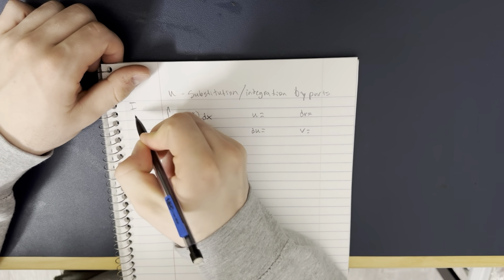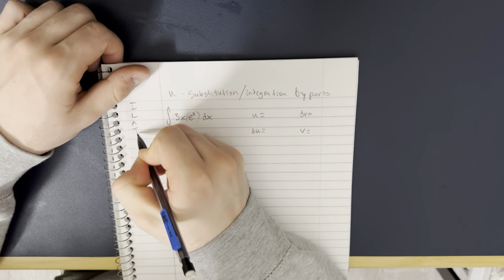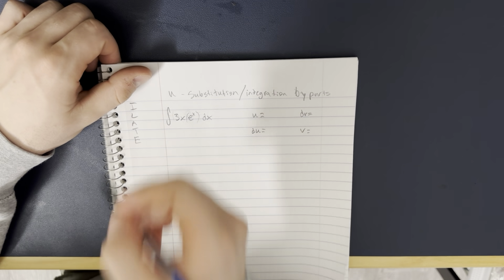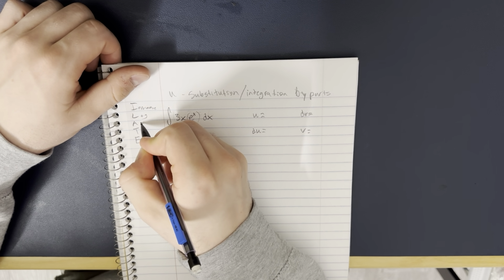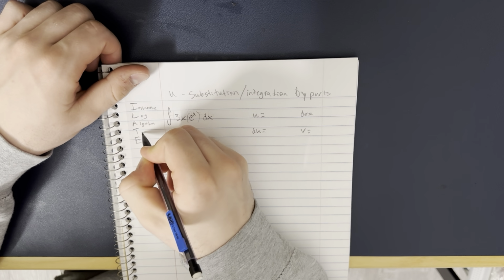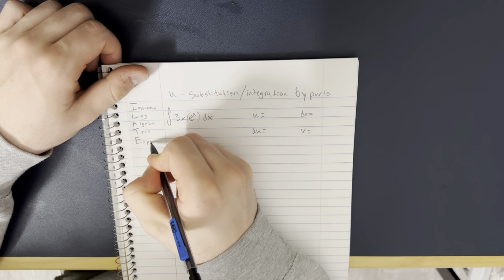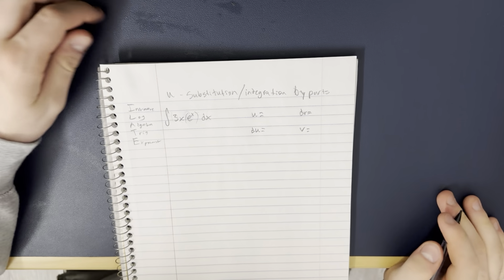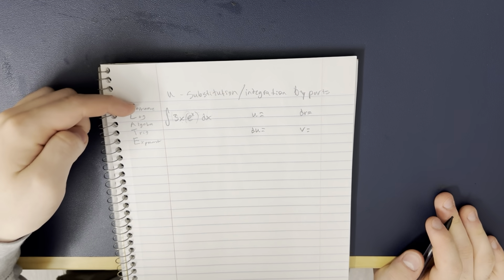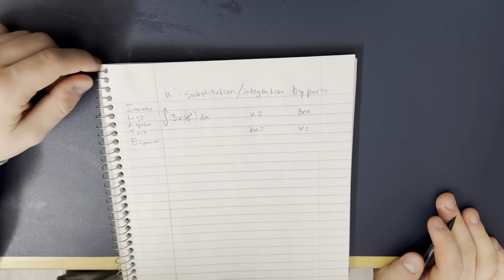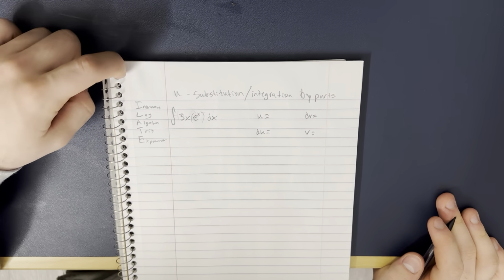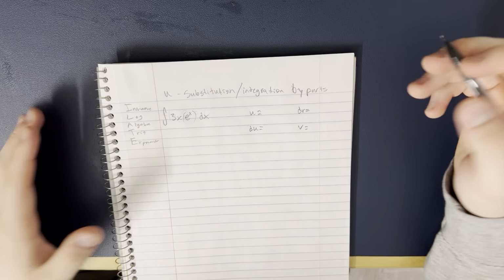Well, if we do the silly little acronym, that's inverse, log, algebra, trig, exponent. That's the order. I'm literally not even explaining this, I'm just doing the math.